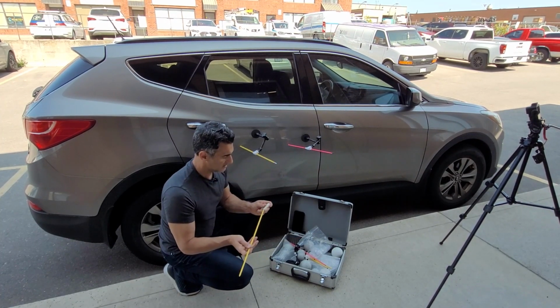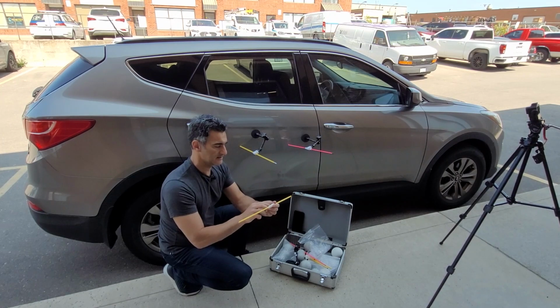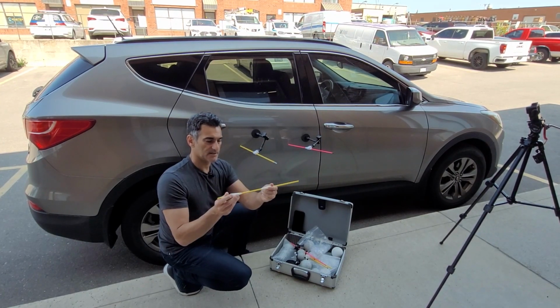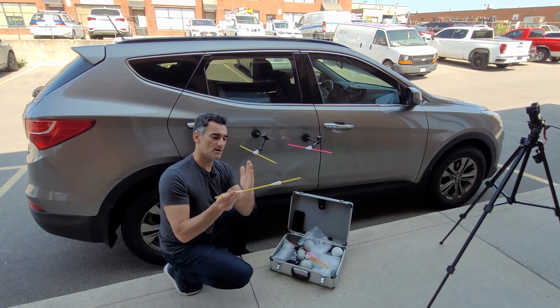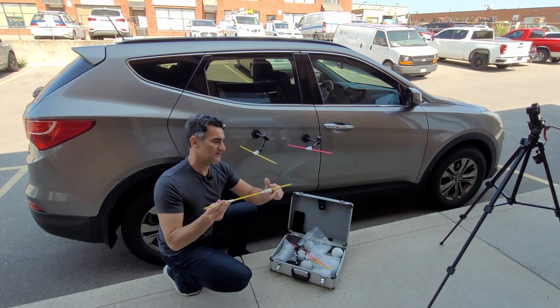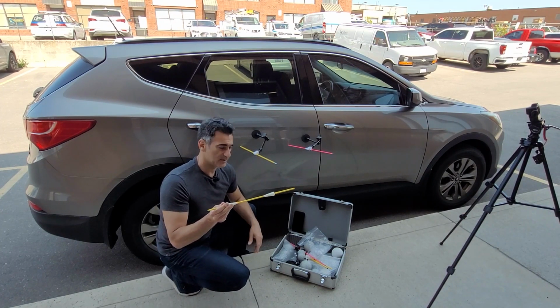So basically you're going to put that in, put it through, and then on the other side like this. This would be one side of the wall and this would be the other side of the wall. And based on the rod, you can determine what the direction of travel of the bullet was.